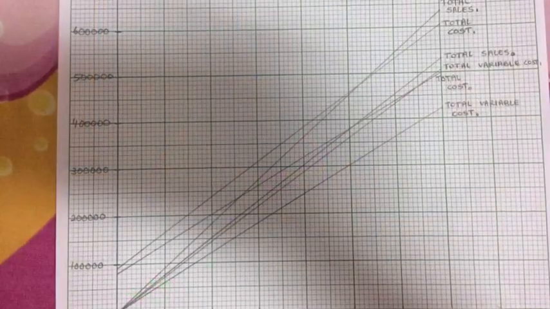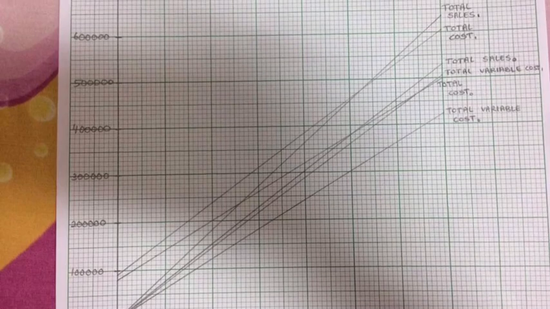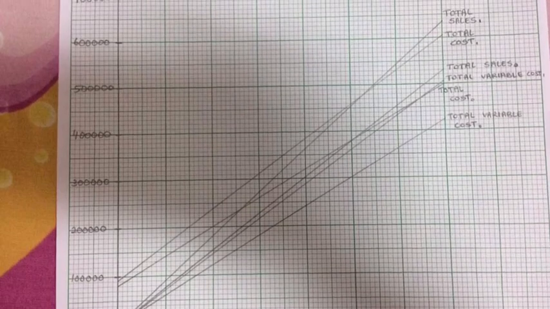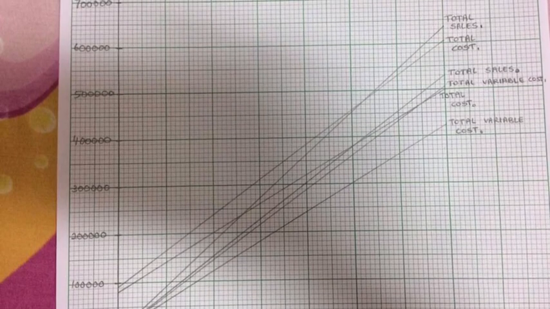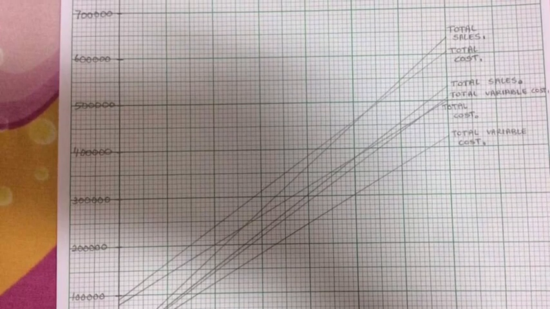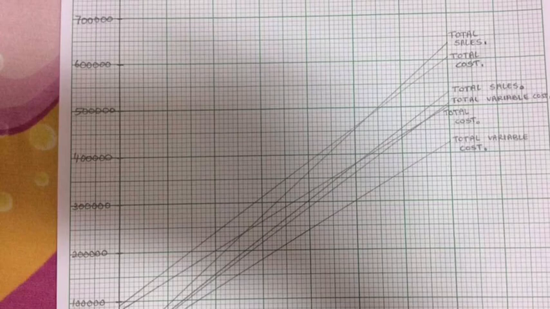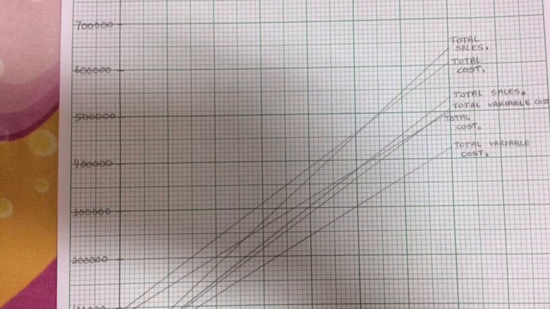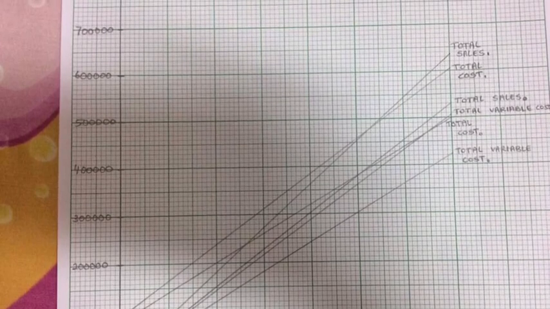Now we draw a contribution graph. When you get total sales, total cost and total variable cost, you calculate the cost for every unit, then you plot in the graph. You have to draw for 20% margin profit and before 20% margin profit to see the changes.